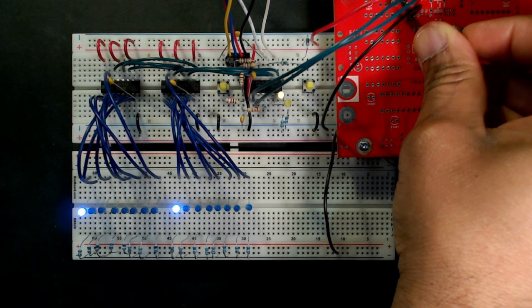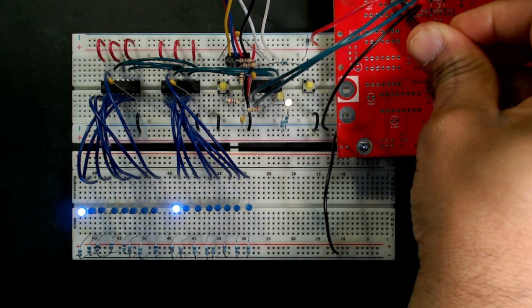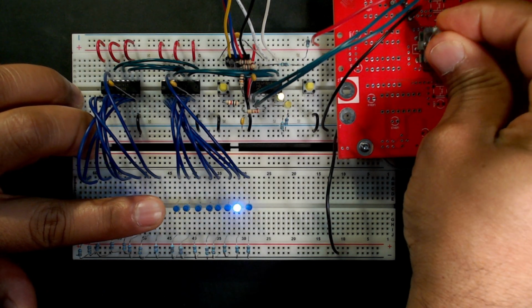Okay, so at first, it kind of looks like it doesn't work. But actually it does, because we've told the code that there's only one shift register. So actually what we should be seeing is this. I'm covering the other indicator bank with my finger because we would never see it anyways. So in actuality, this is working just fine.